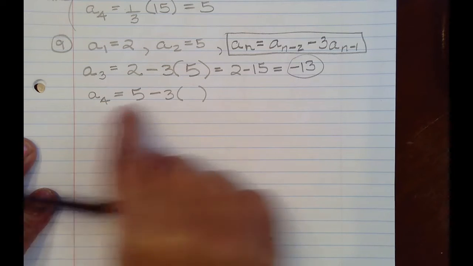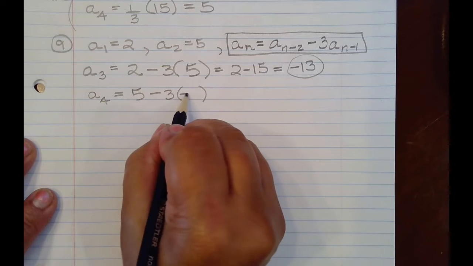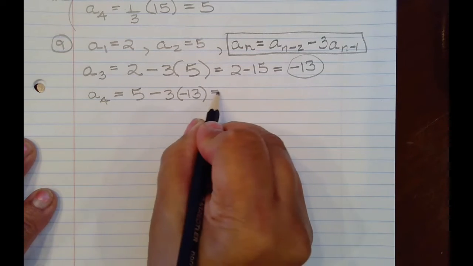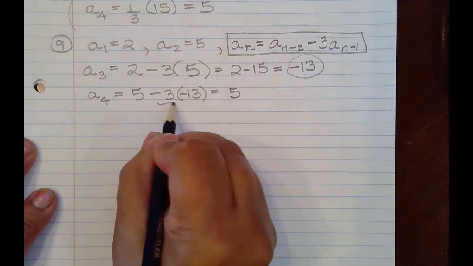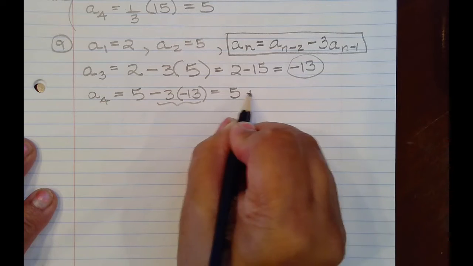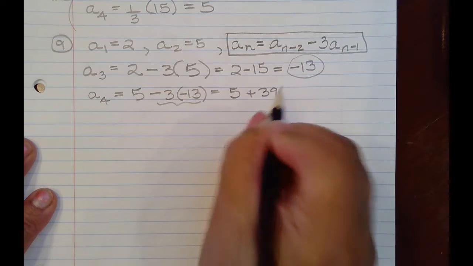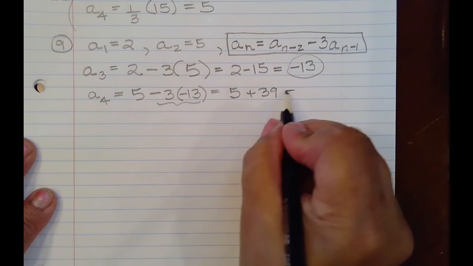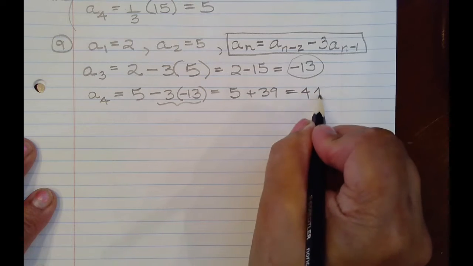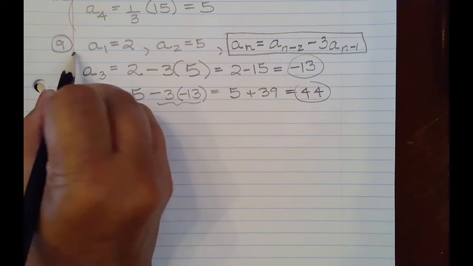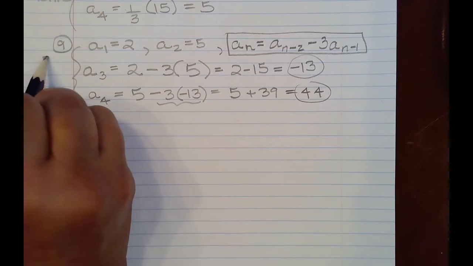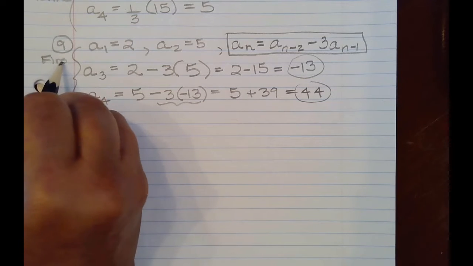So 1 space before would be this negative 13. So that would be 5. This times this is positive 39. And when you add those, you get 44, and that's it. We are done because we actually have the first 4 terms.